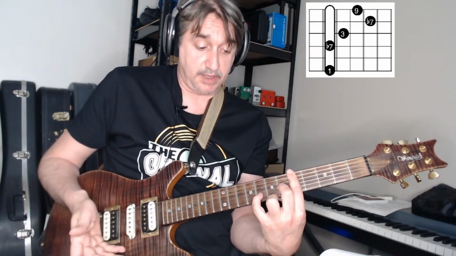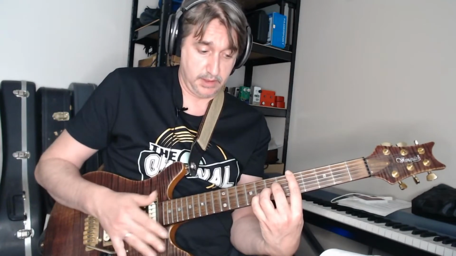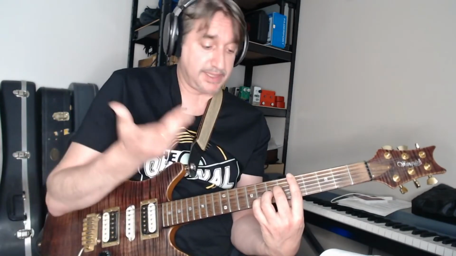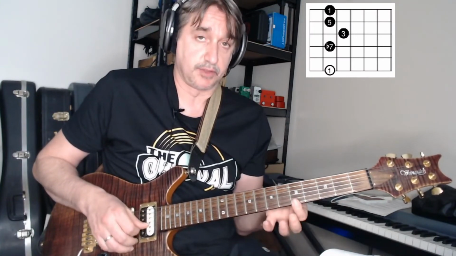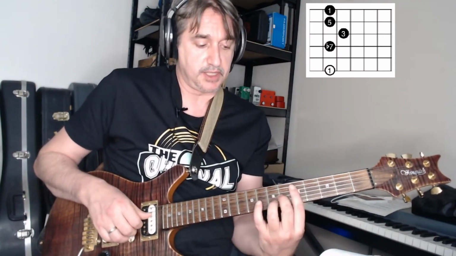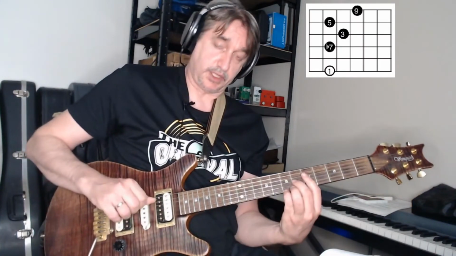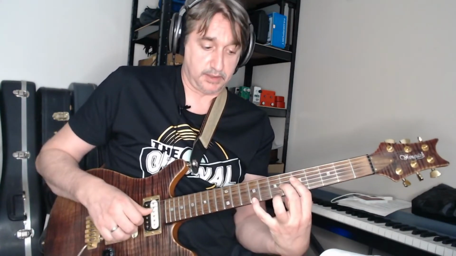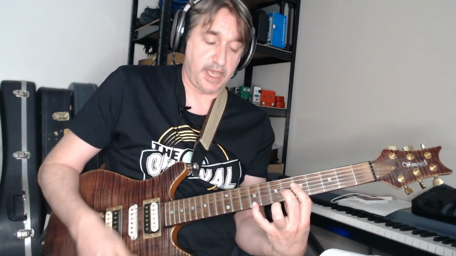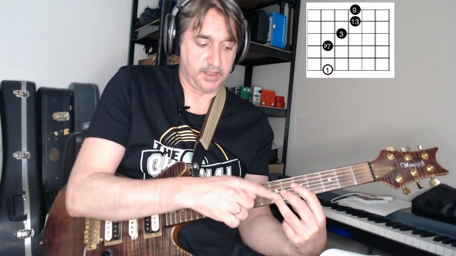You can break it down even, say, with the 11. There are several. For example, this one is flat 7, 3, 5, and the root note is on the E string. These are all A chords. I'm actually going to use an A in the bass so you can hear. This is also with an A, with a 13 and a 9.